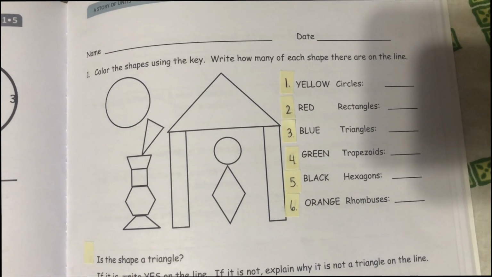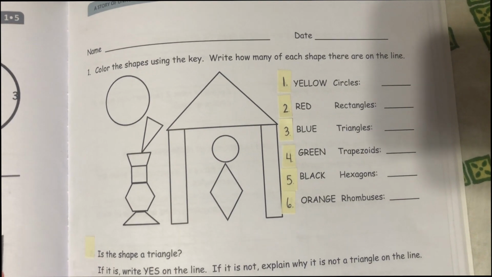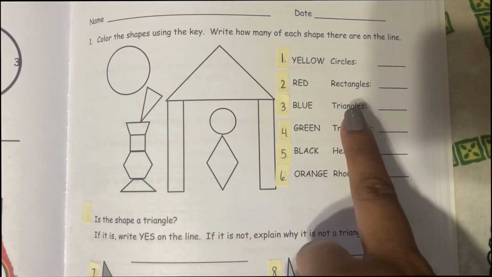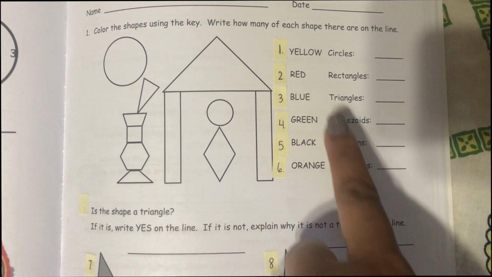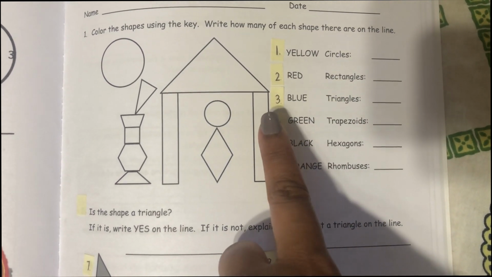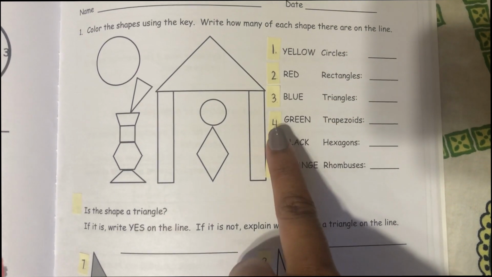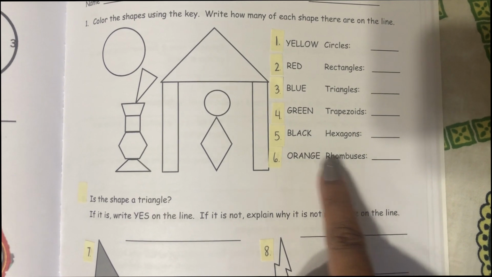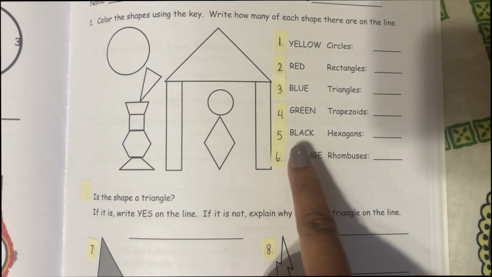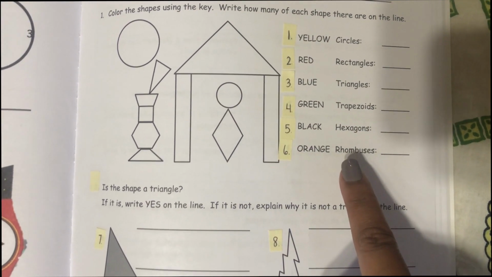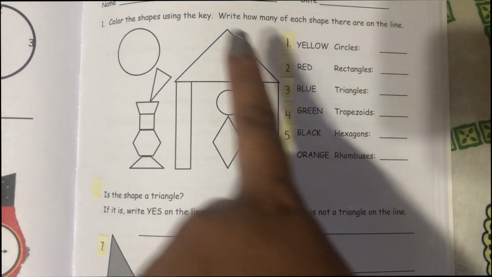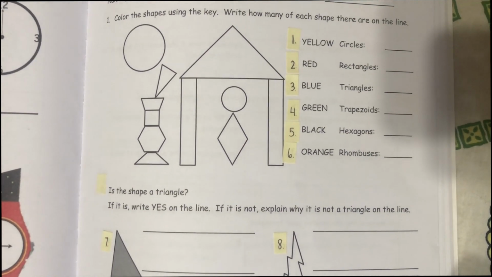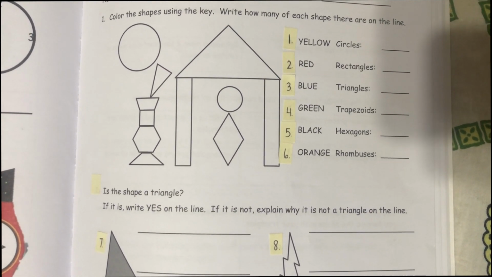For numbers 1 through 6, you're going to write circles for number 1, rectangles for number 2, triangles for number 3, trapezoids for number 4, hexagons for number 5, and rhombuses for number 6. Once you're done writing that down for numbers 1 through 6, you're going to take a look at this picture and write how many of each shape you see.